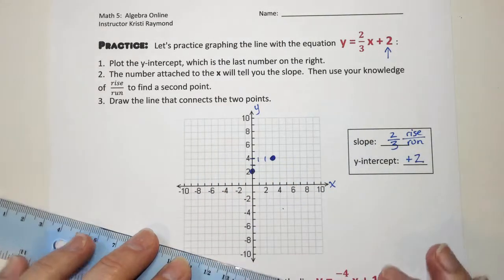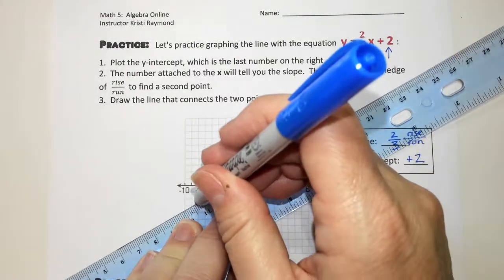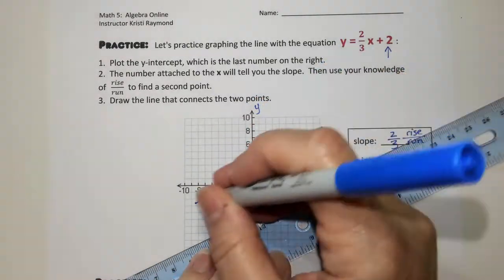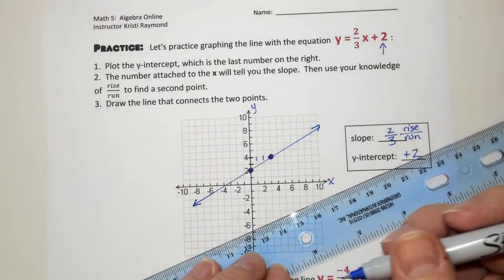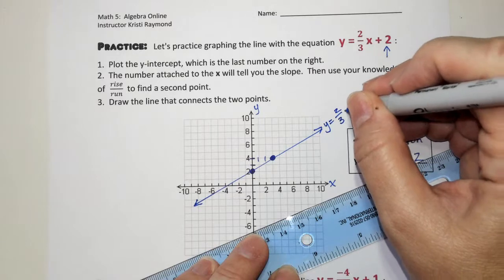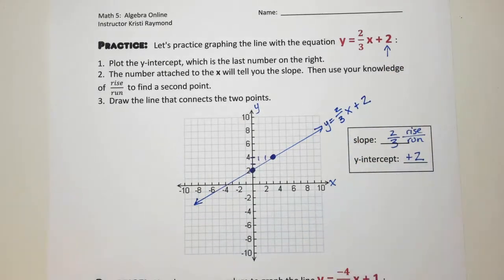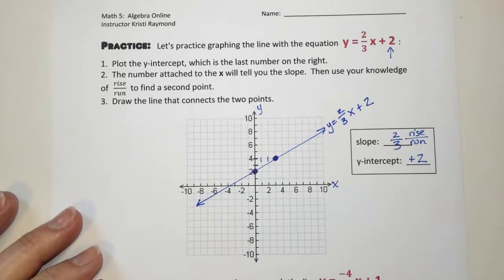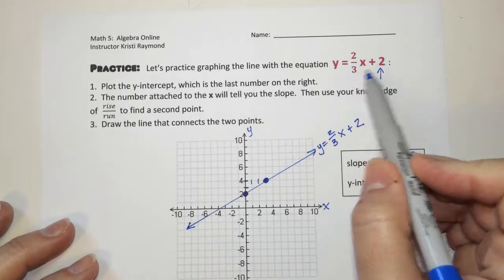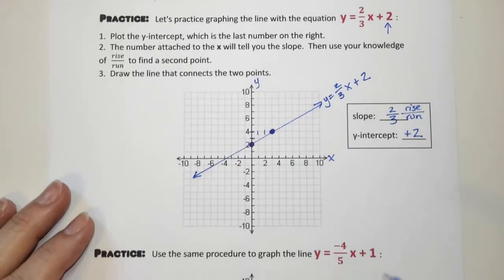Number 3, draw the line that connects the 2 points. There we go. So we just drew the line that represents y equals 2/3 x plus 2. I think that's kind of nice. When you see the formula that way, you're automatically given the slope and the y-intercept, and it's fairly easy to graph the line. All right, let's do another one.